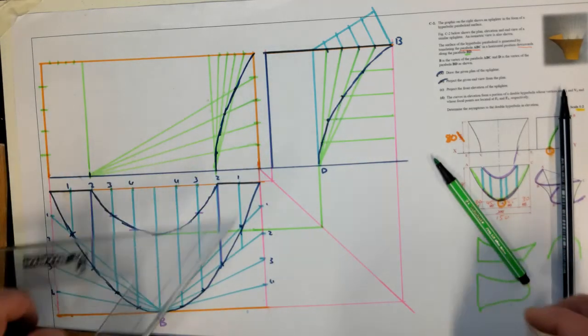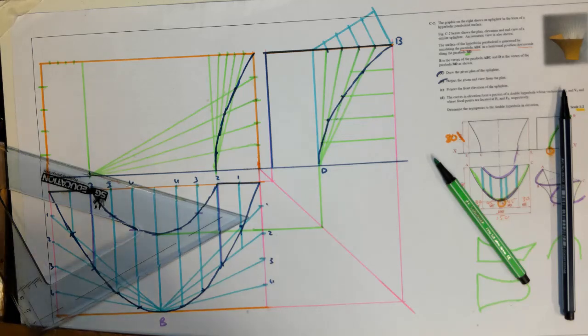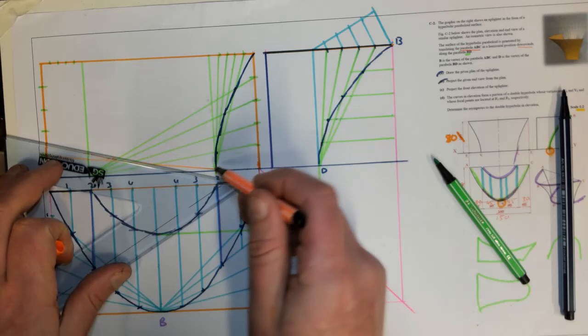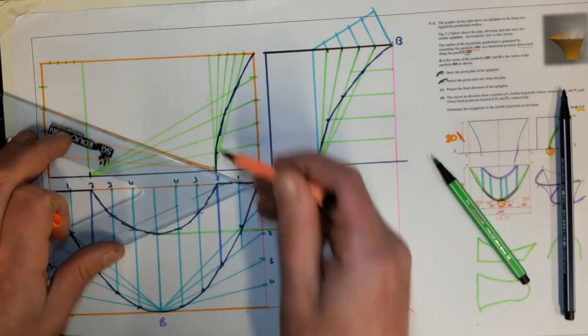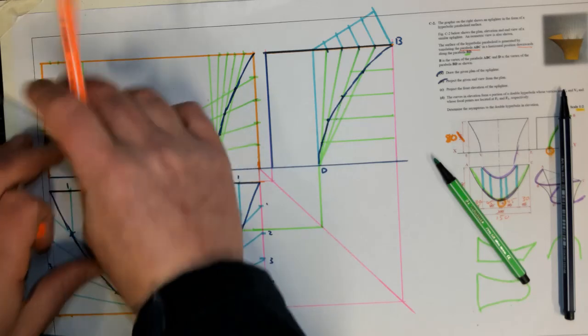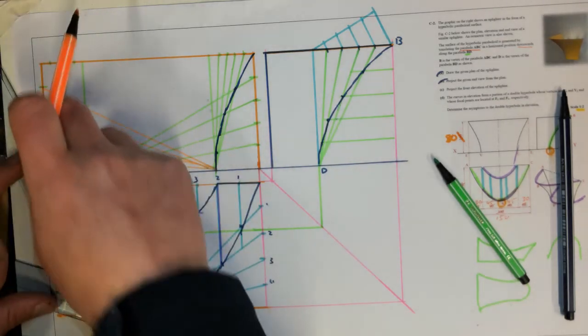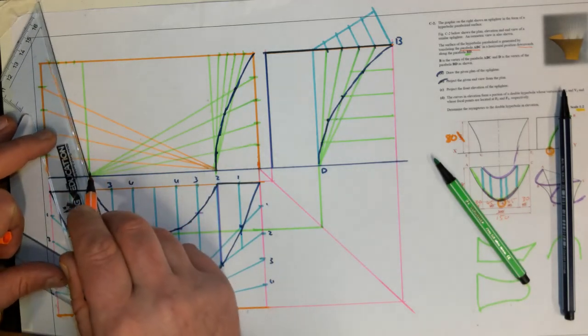I'll use a different color because I'm not convinced that some people might not struggle to see that green. Again, these ones will go to here. As I probably mentioned to you before in class, once I have the points right, it doesn't matter if I get confused, because if I accidentally join these ones to here and these ones to here, you'd figure out they didn't meet, and hopefully you'd understand that they must be the wrong way around.